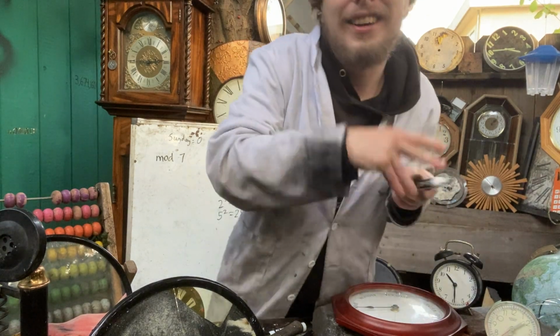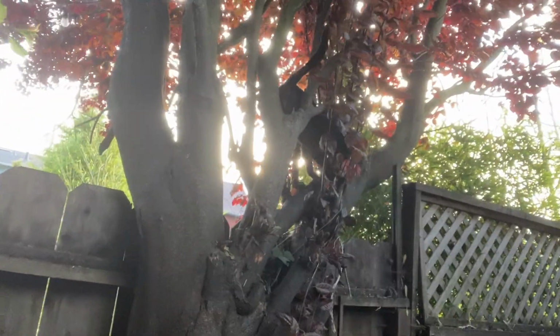Oh my god, okay. I said I wouldn't let the cat distract me, but he's up in the tree. These cats do the funniest stuff. What are you doing in the tree, dude?